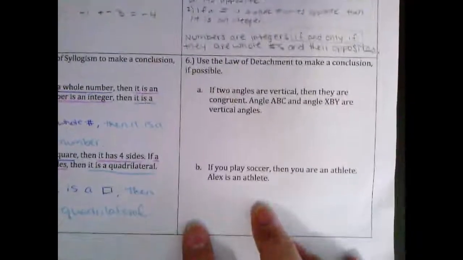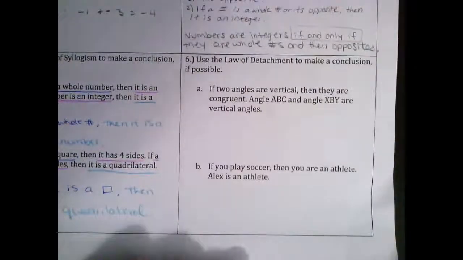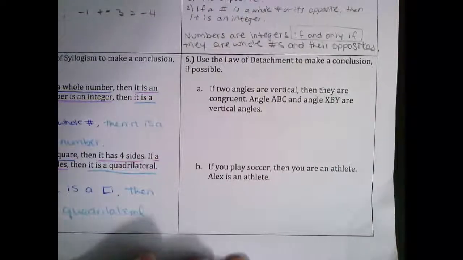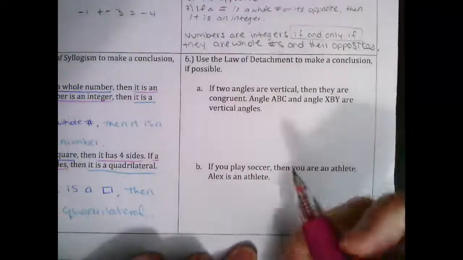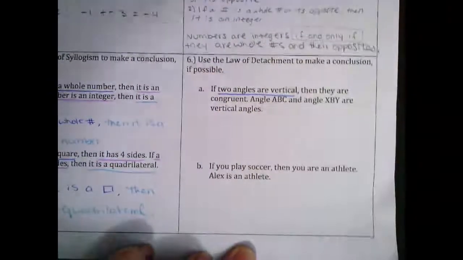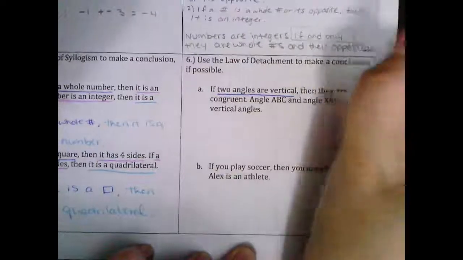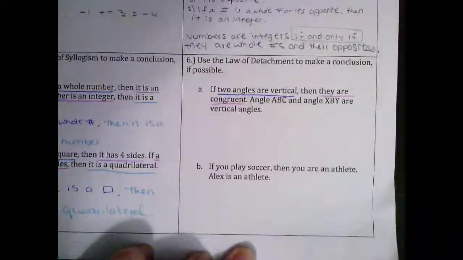Now the law of detachment is different. It says if P implies Q is true and then P is true, then Q has to be true. So if 2 angles are vertical, 2 angles are vertical would be the hypothesis. Then they are congruent. So they are congruent would be the conclusion.